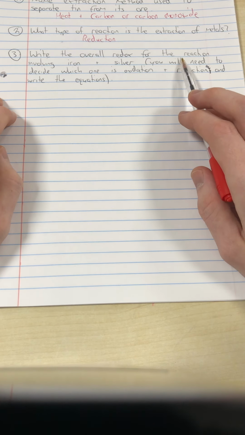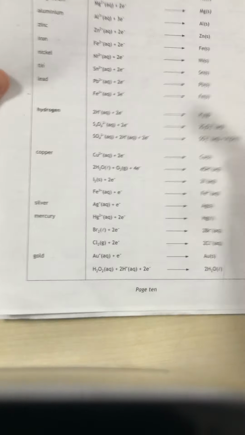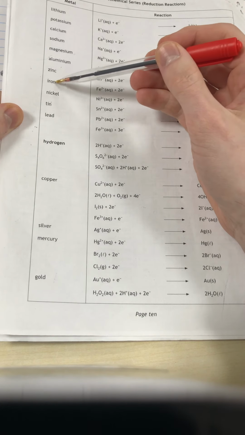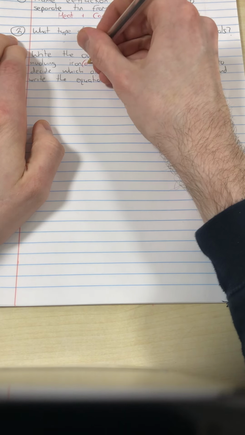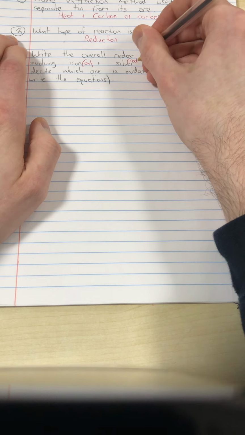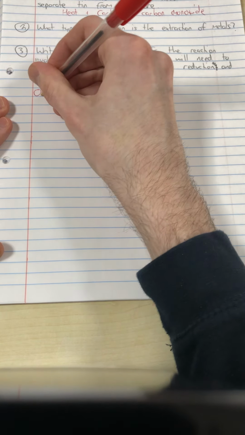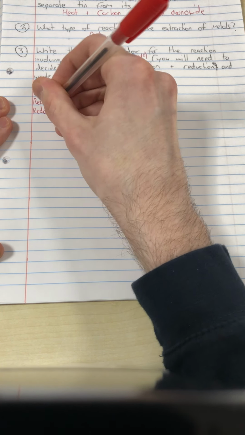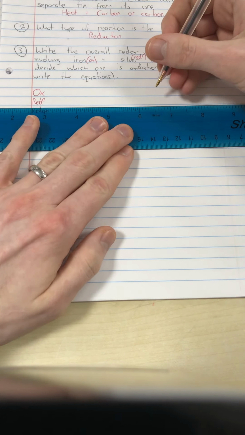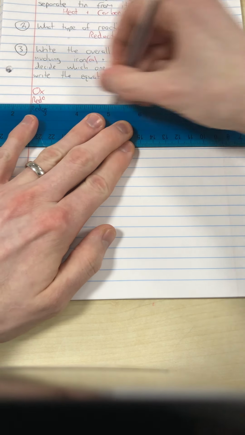So write the overall redox for the reaction involving iron and silver. If we look at iron and silver here, iron is here, silver is down here. Because iron's higher up, that goes through oxidation, and because silver is lower down, that goes through reduction. So you would write the oxidation, reduction, and your overall redox.